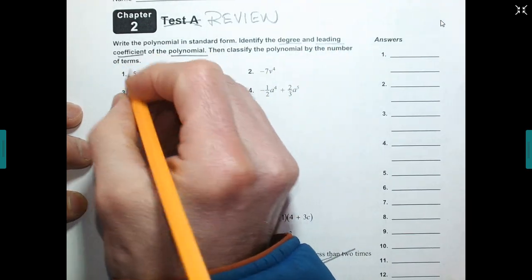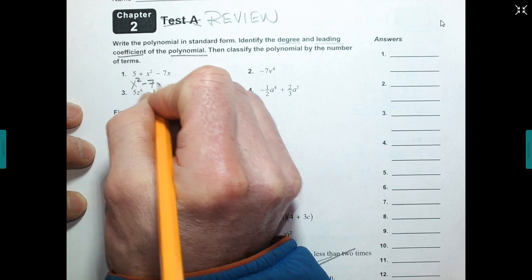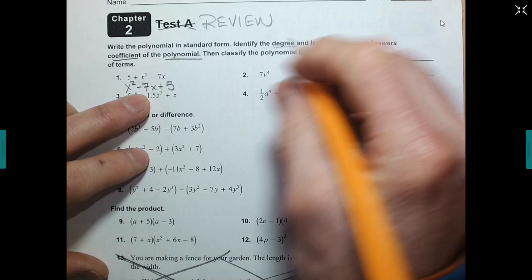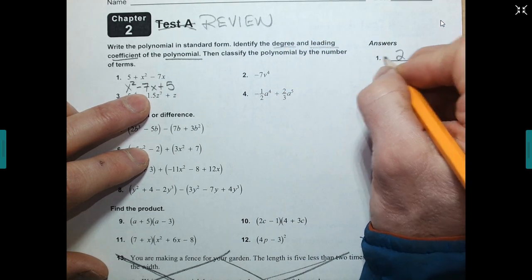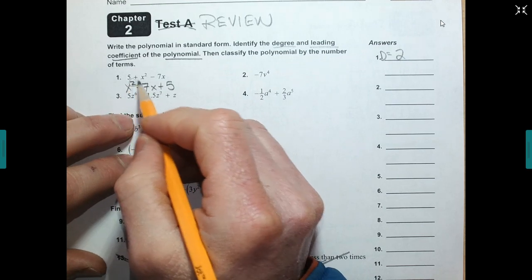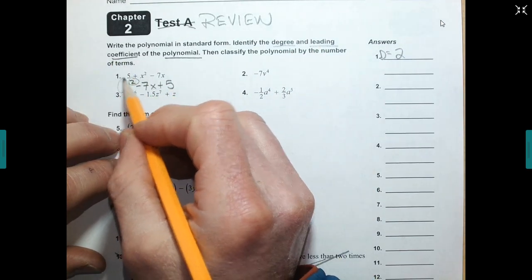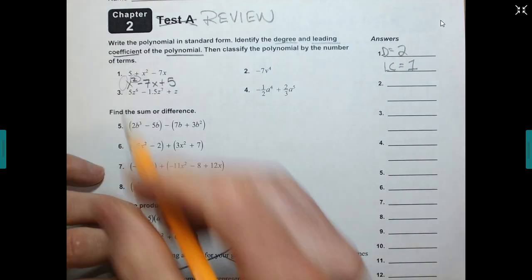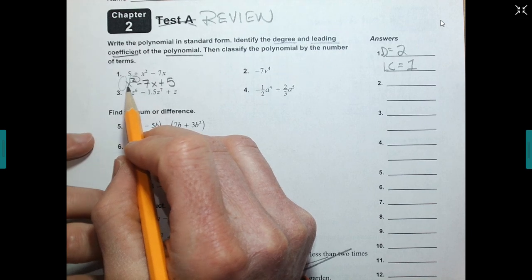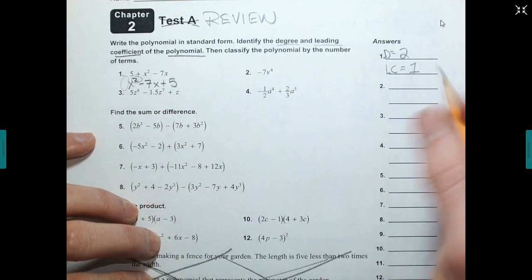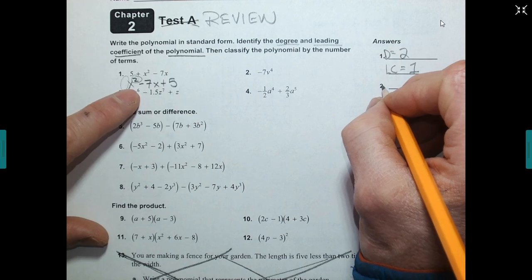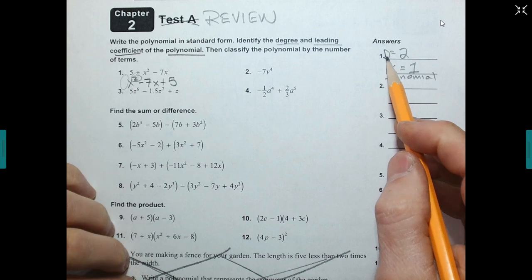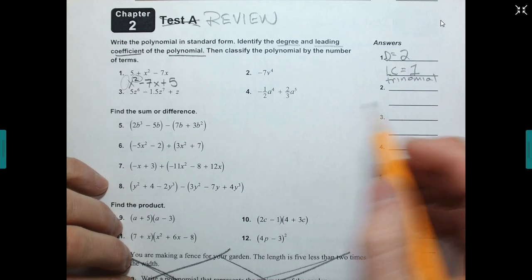and classify the polynomial. So x squared minus 7x plus 5. So that's standard form. Identify the degree. Degree is 2. Leading coefficient. What's the leading coefficient? The leading coefficient for this one is 1. Remember, if there's no number here, it means it's a 1. And classify the polynomial. This is a trinomial. Okay, and please write degree and LC so I know what you're referring to.